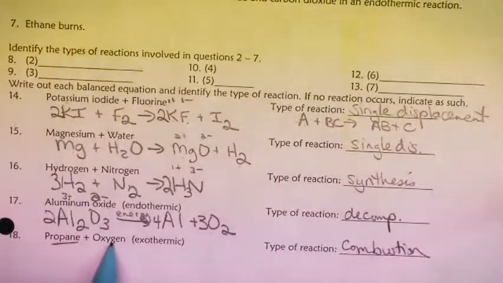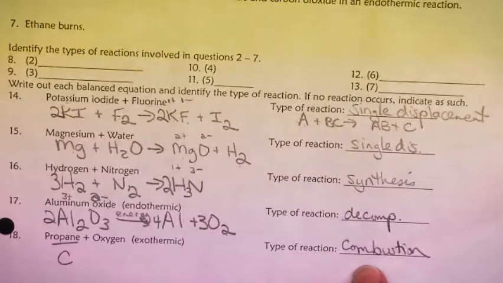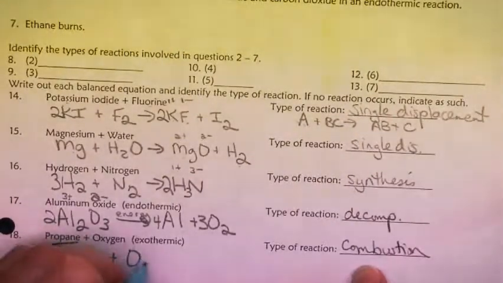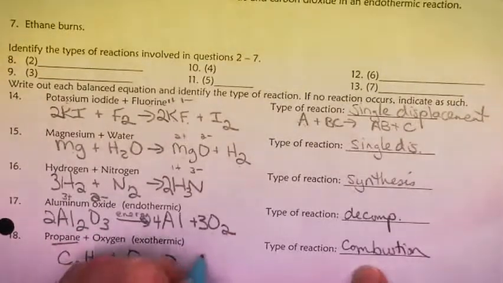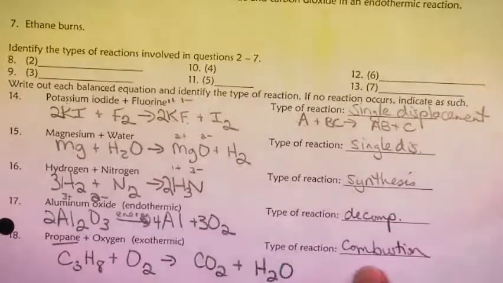We also see that it contains oxygen and it's exothermic, so we give off energy. Those are all characteristics of a combustion reaction. So if you look at propane, prop means 3, and ane means that's an alkane, so it's CnH2n+2, which is times 2 plus 2. So it's C3H8 plus oxygen, which is O2, and we always form the same two products, carbon dioxide and water.